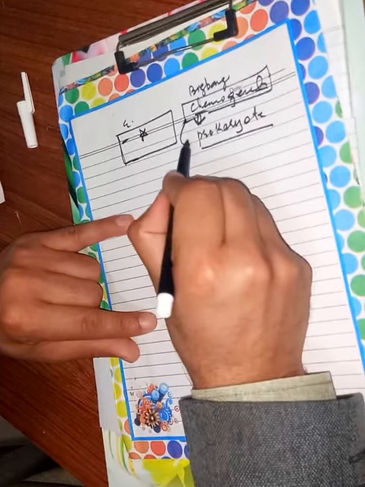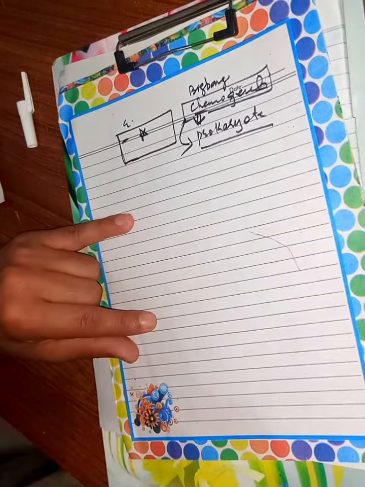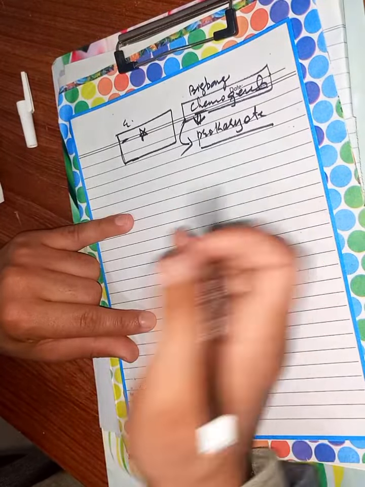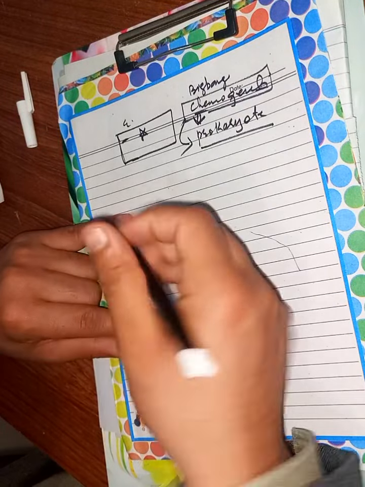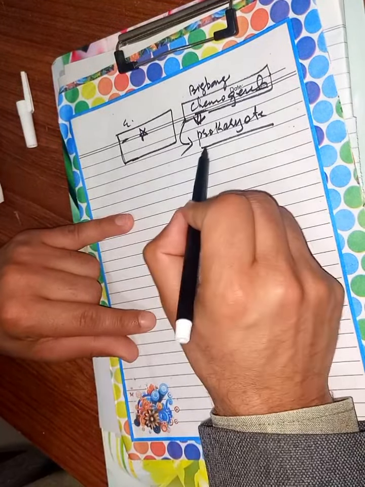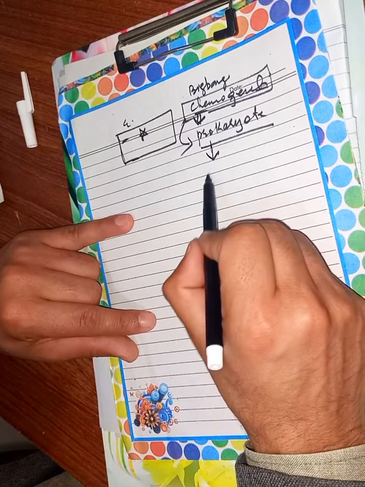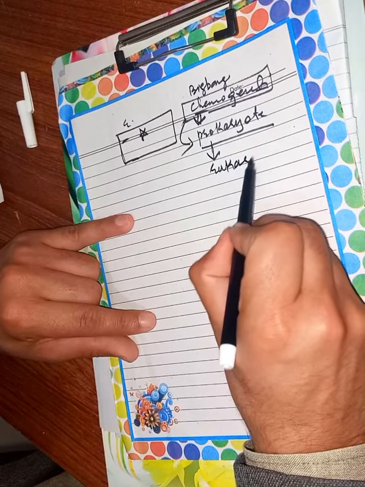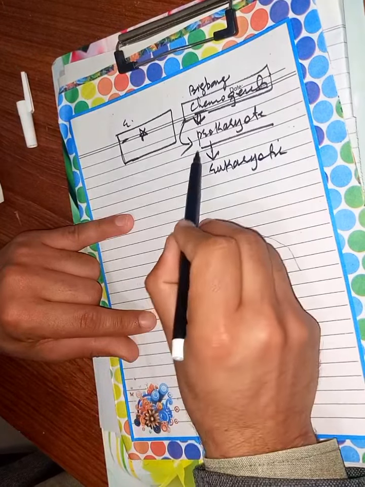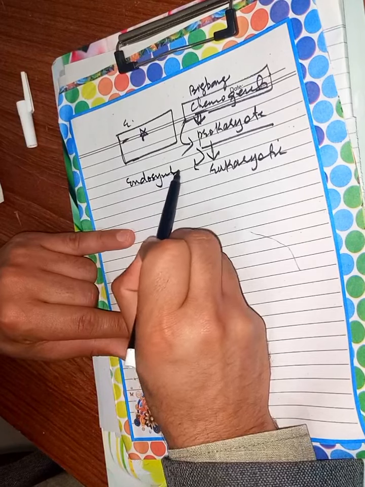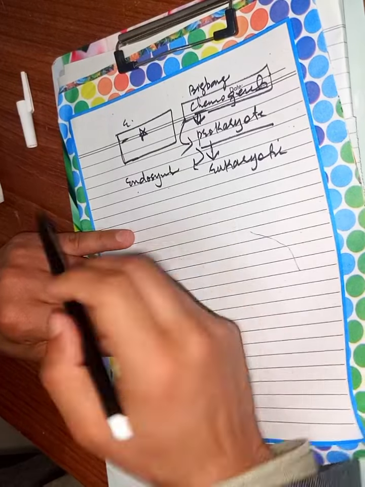Then you will come to know how prokaryotes originated, and after that, how prokaryotes were modified into a eukaryotic cell. For that we have the endosymbiotic hypothesis or theory.